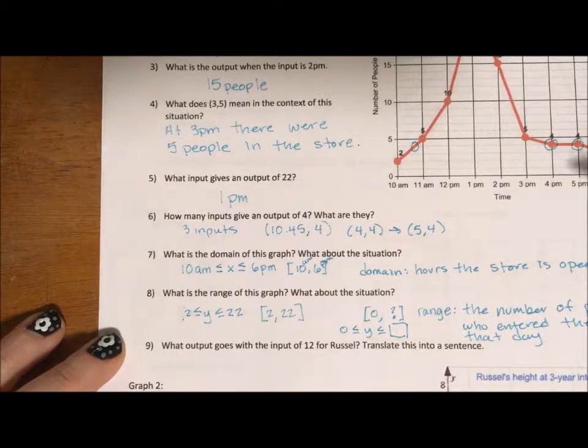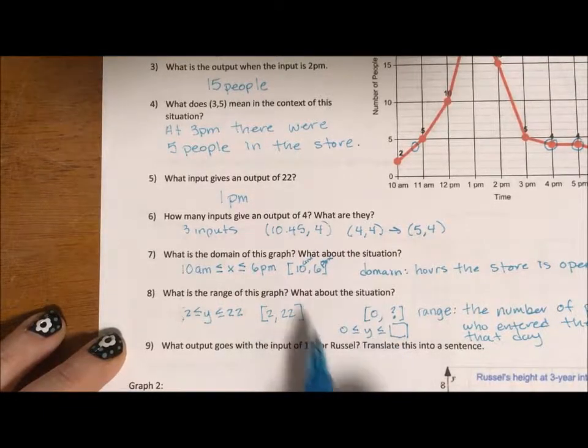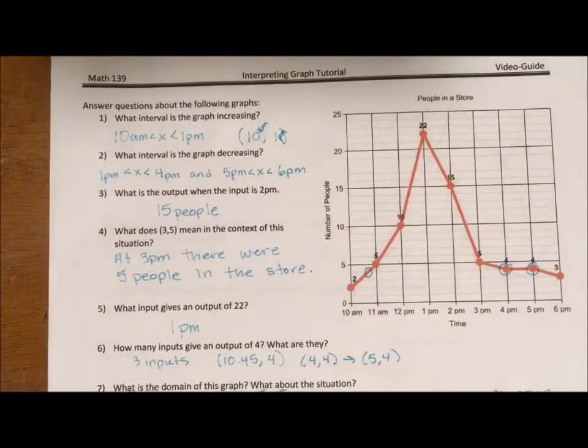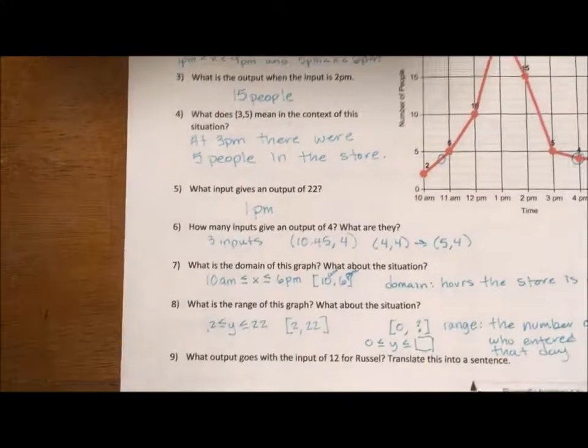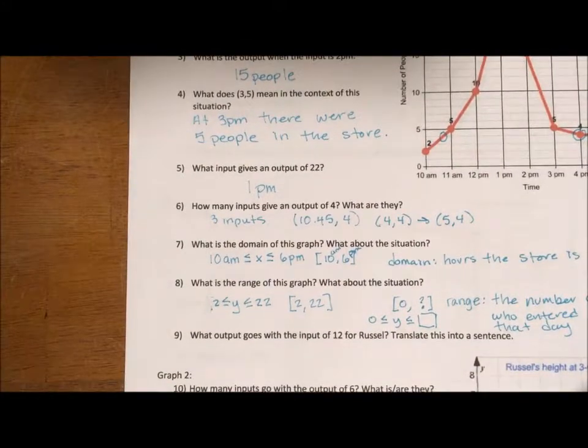It's probably 22. Probably the after lunch rush was the highest number of people, but maybe after dinner a whole crowd comes in and suddenly there were 30 people. So it's probably 22. This is probably a good representation of the day for this store, but we cannot define it that way. Okay, and the last question I'm going to go over on this video, I'll do the next graph on the next video.